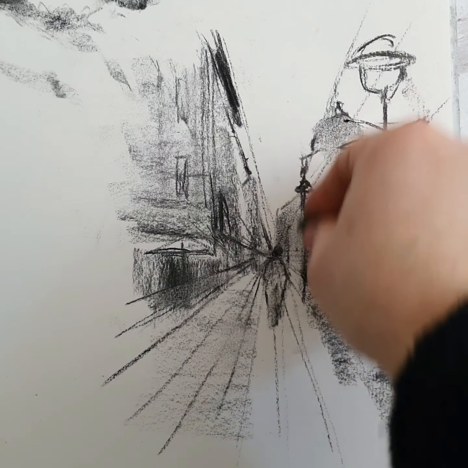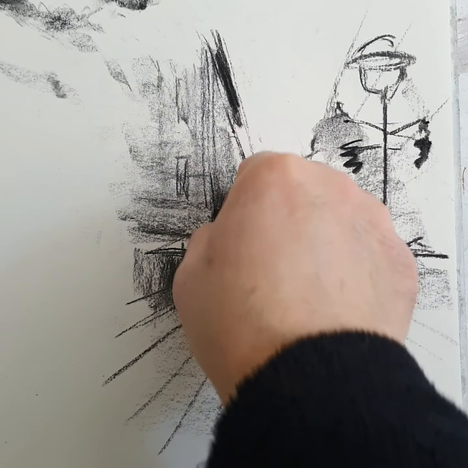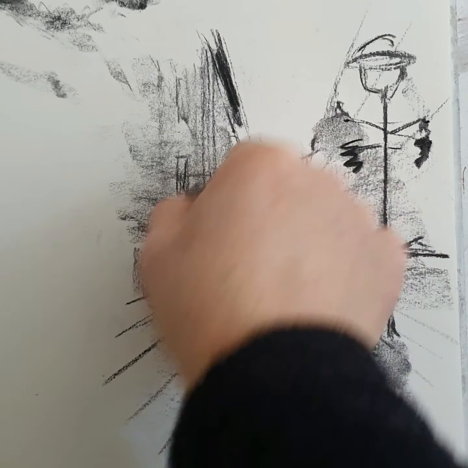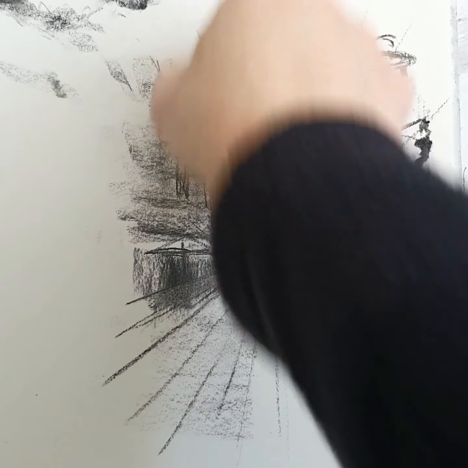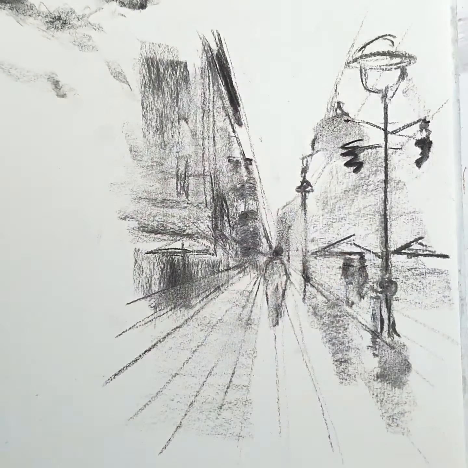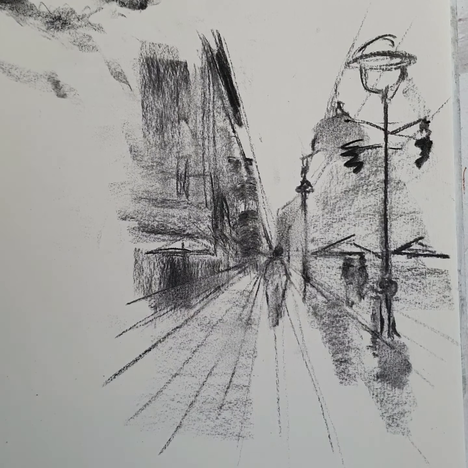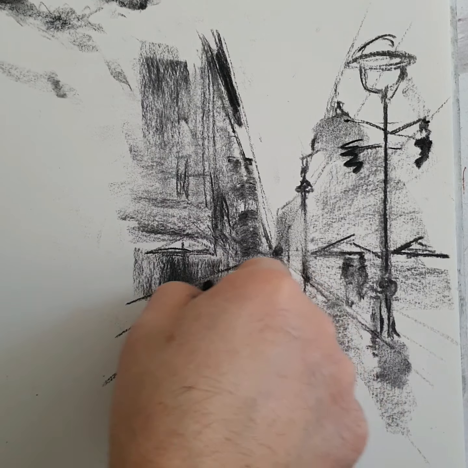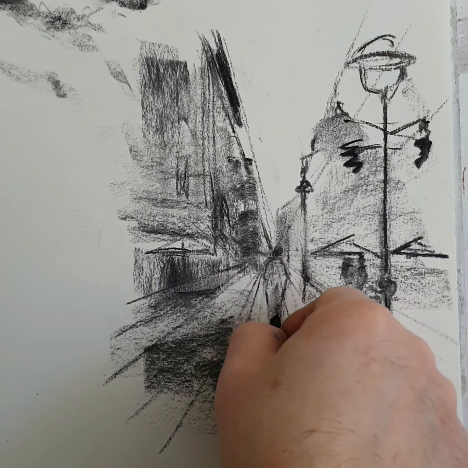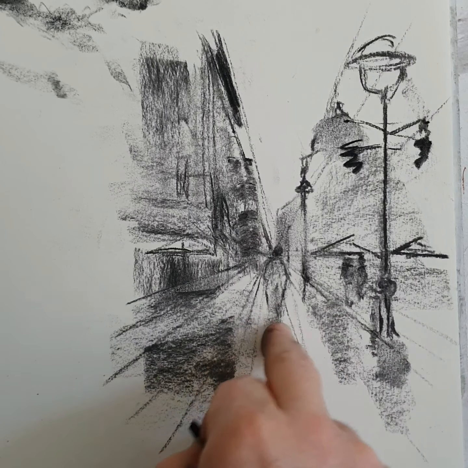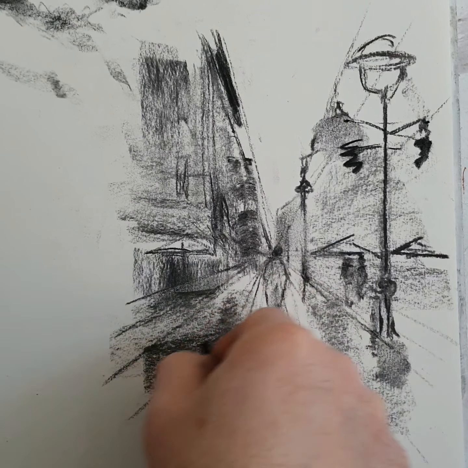I'm not giving too much attention to this one. And you can add some windows and different darks here to create more of a believable, let's say, city. And my shadow, cityscape.